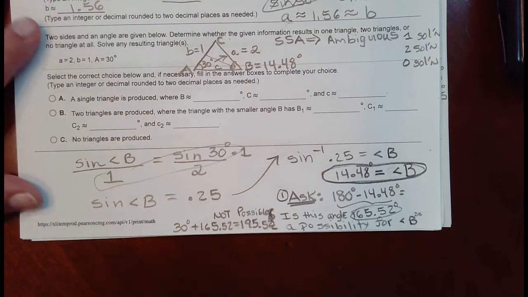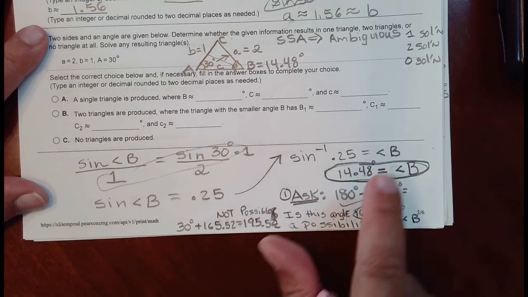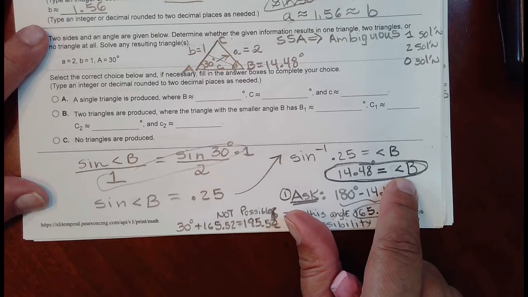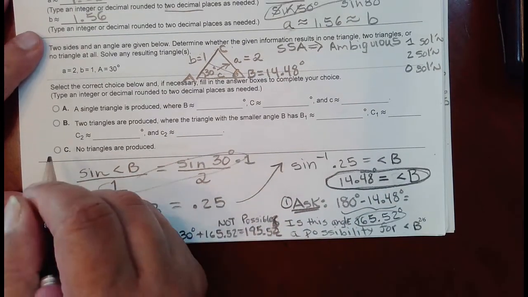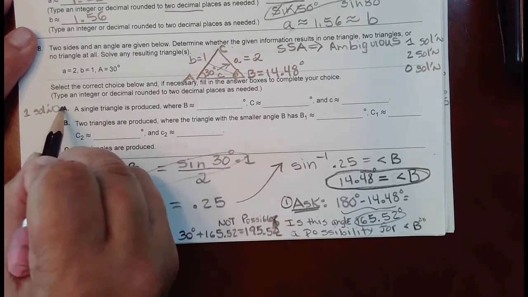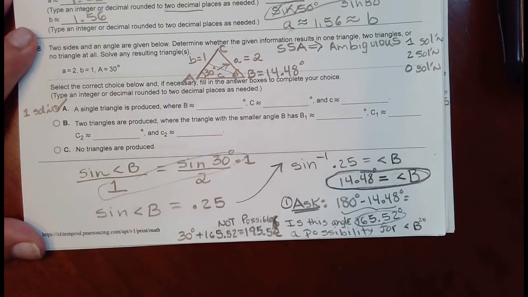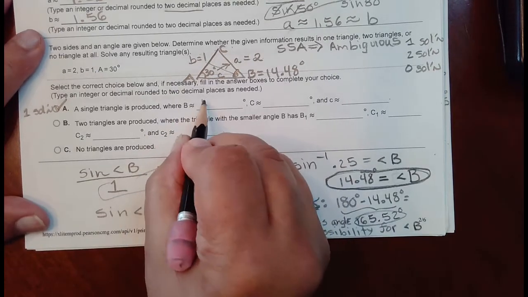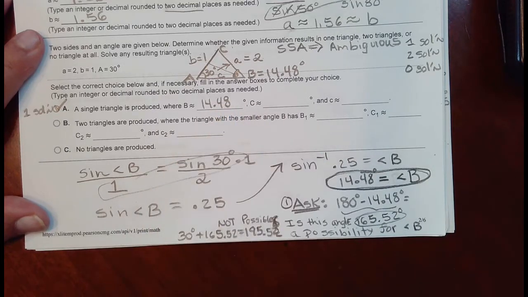Okay, so we know that right here from all these questions that we asked upon finding our very first answer, that this triangle can be drawn one and only one way. That means you are in the one solution case. Only one possible triangle can be drawn. So the answer is this right here. And then you have to give the answers. Okay, so B was, we confirmed that could only be 14.48.